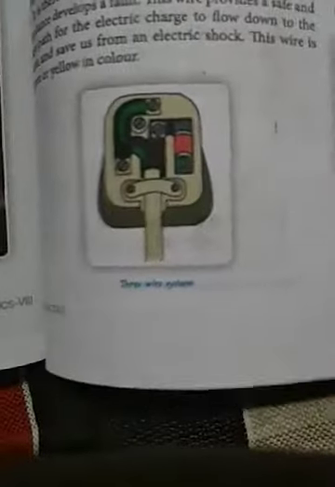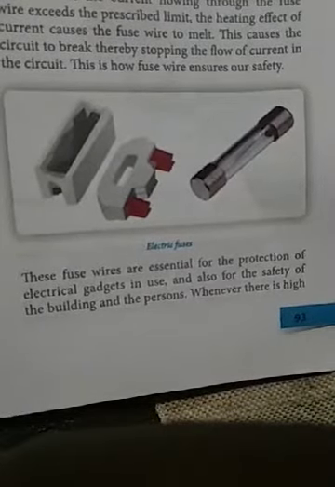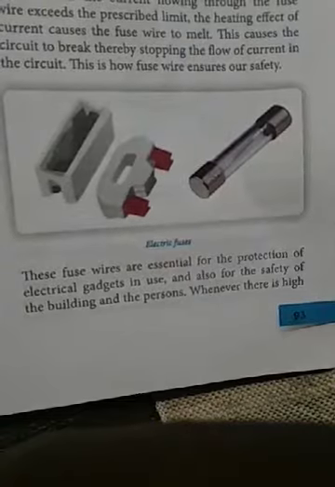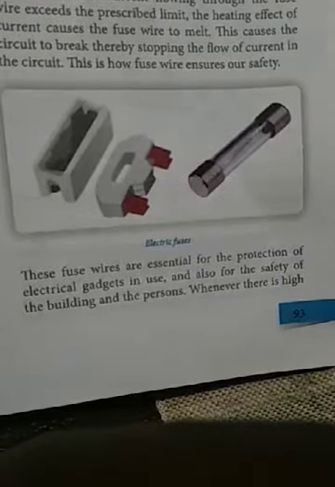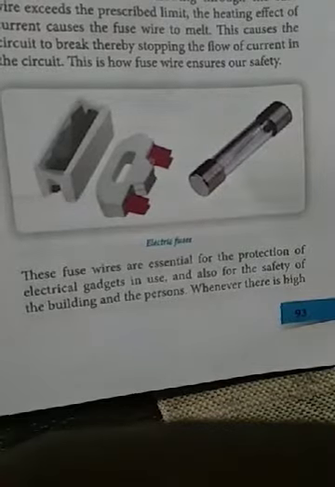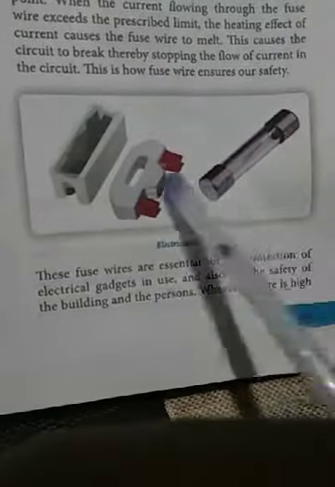Now we discuss safety components of household electricity. Electricity is important to all of us, but may be dangerous if we don't use it carefully. Therefore, we use some safety components of electricity. Some of these safety components used in electric circuits are the electric fuse. This is the figure of an electric fuse.